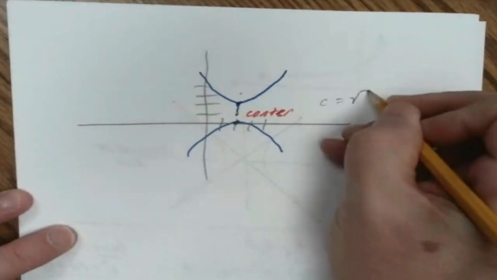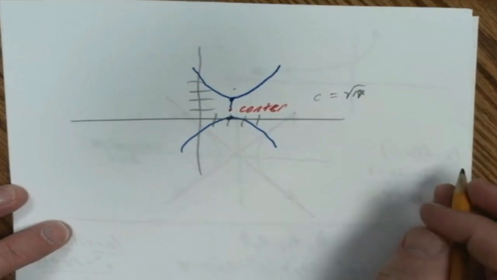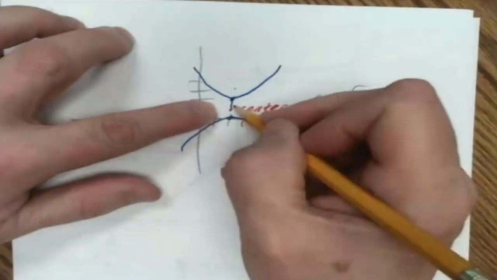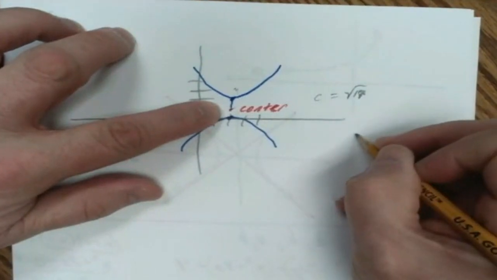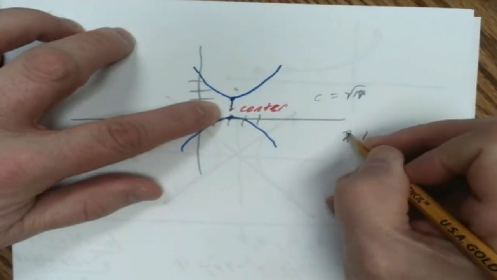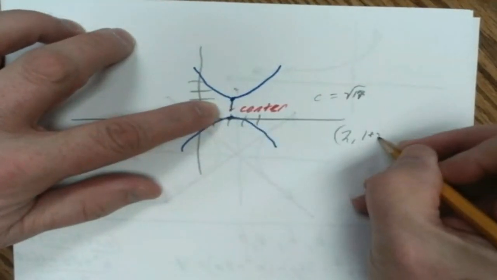That's the square root of 17. So 1 would be adding that distance. It's already at 1. It's at 2, 1, but we have to add that distance, add c to it. So add the square root of 17.